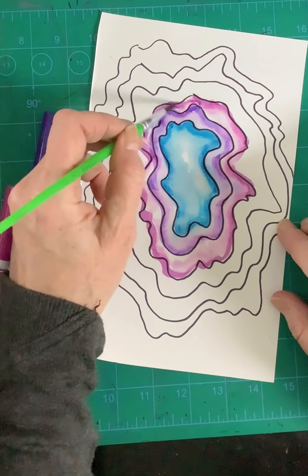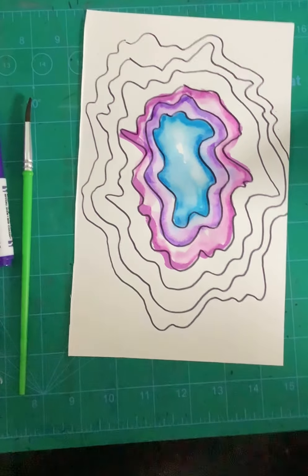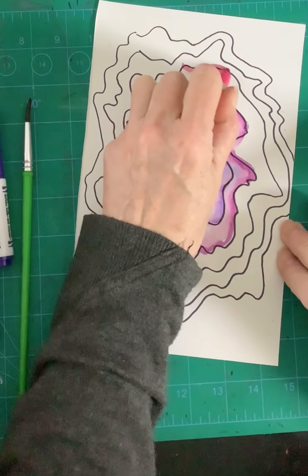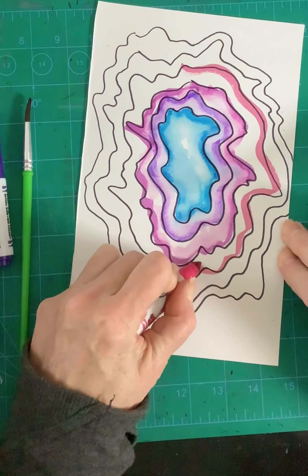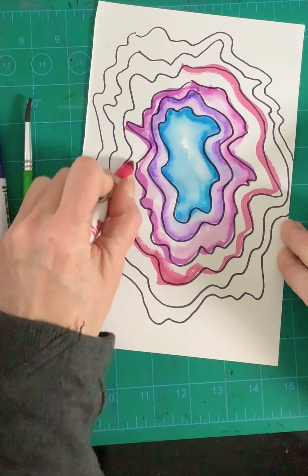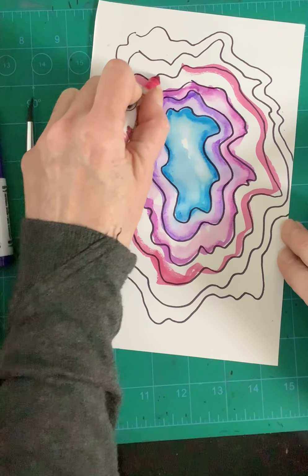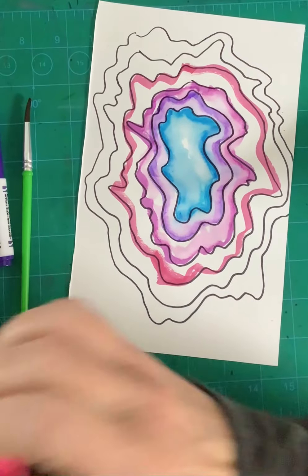Going all the way around. I might switch over to more of a red now. And you can do a rainbow of colors if you like. You can do more than one color. Oops, I'm not being very careful, am I? That's the beauty of this project. You do not need to be so careful. I might even mix a little pink in there.